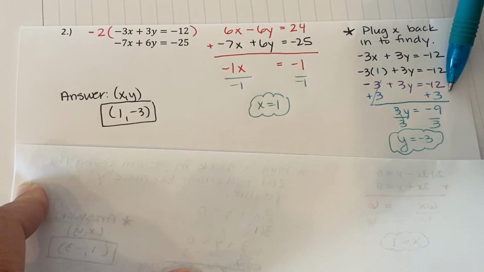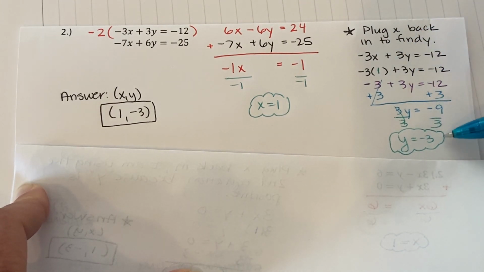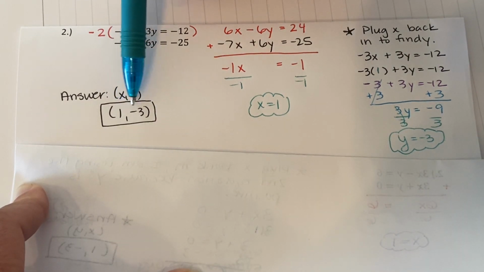I want to add 3 to both sides and then divide both sides by 3, and I get an answer of negative 3 for my y. So then I can write it as an ordered pair: 1, negative 3.